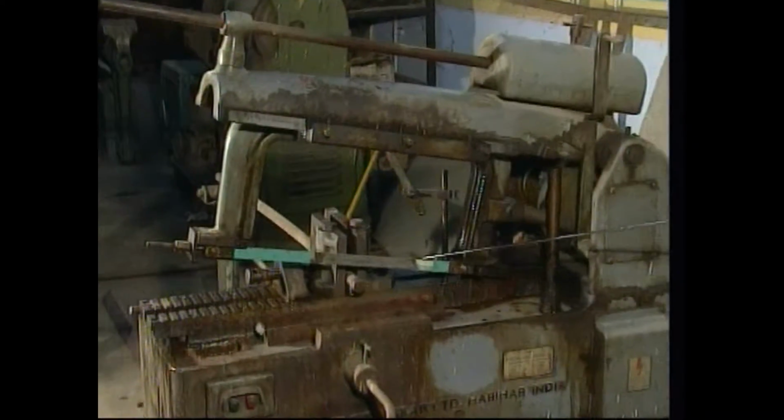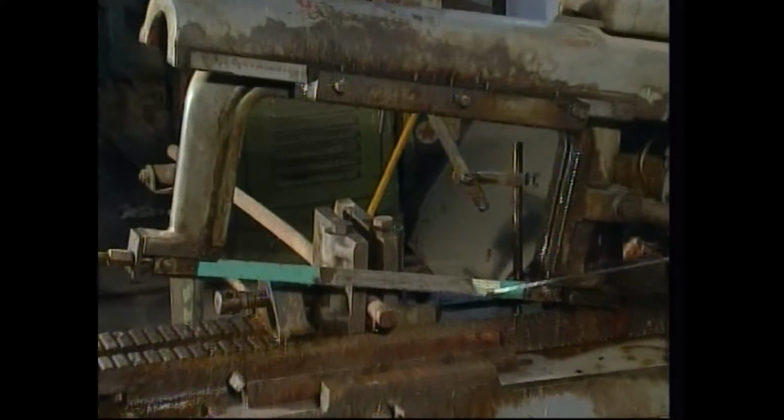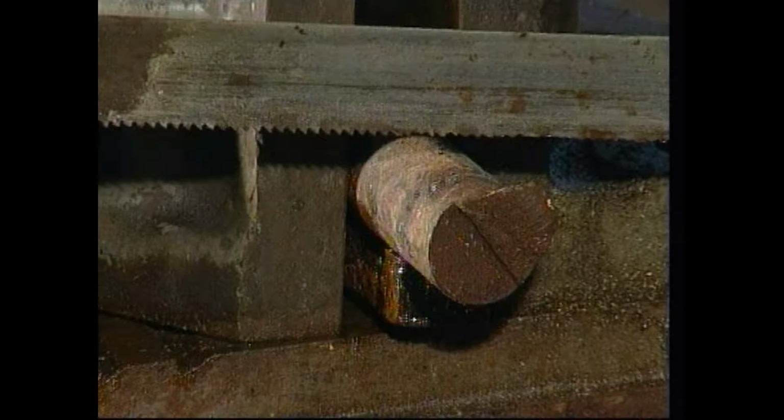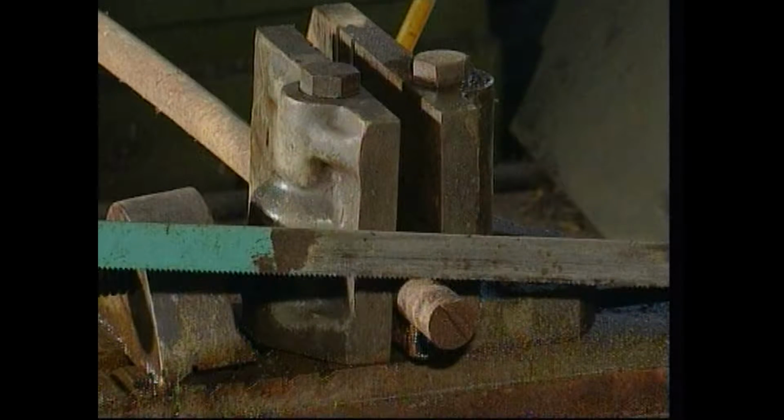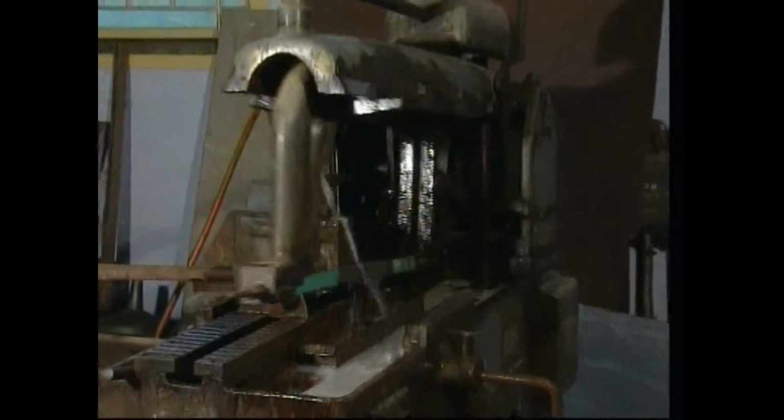The power hacksaw has a large size blade and the blade is positioned such that its teeth point in the direction of the cutting stroke. The work is securely clamped in the machine vise. The blade reciprocates over the workpiece and cuts only in one direction. It requires the use of cutting fluids during sawing.